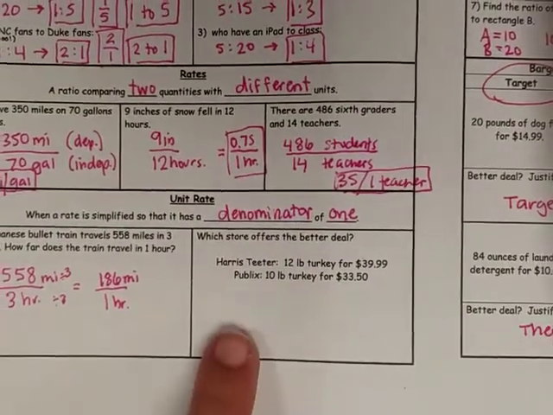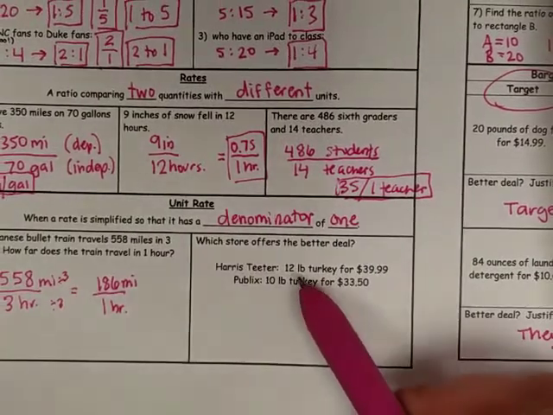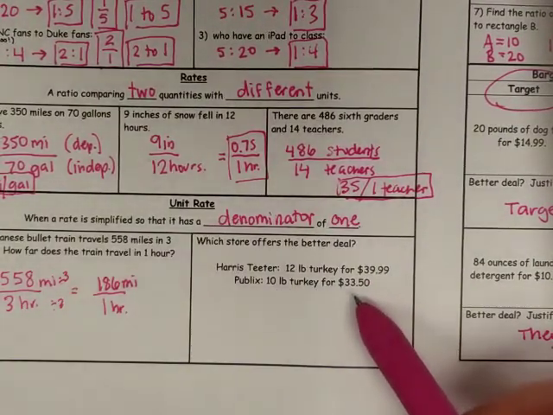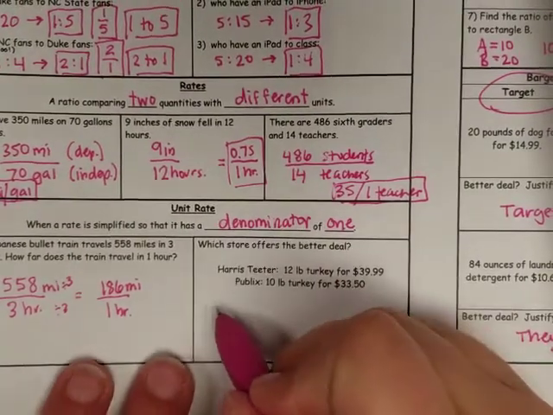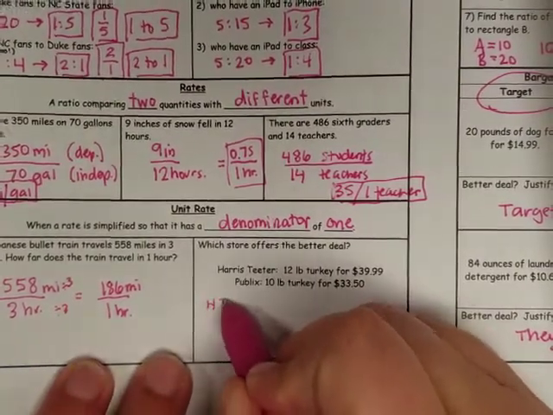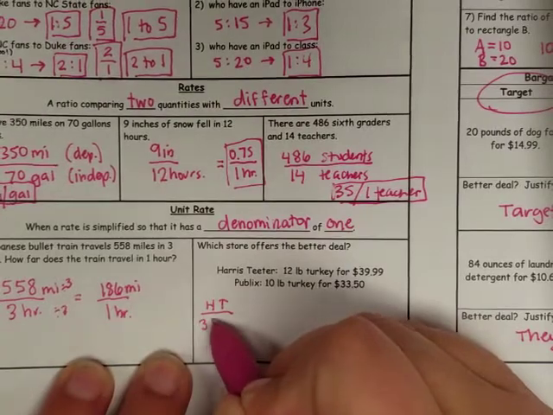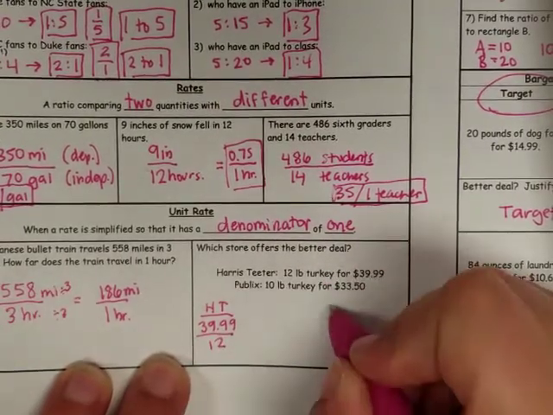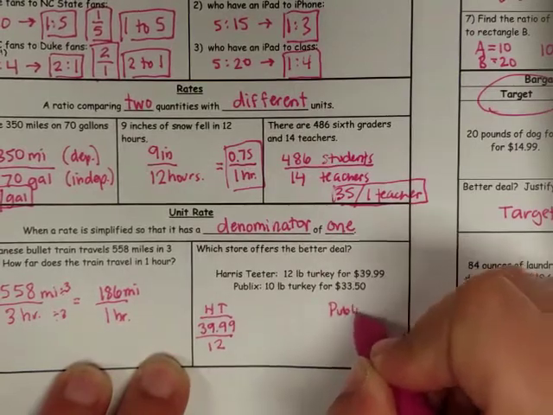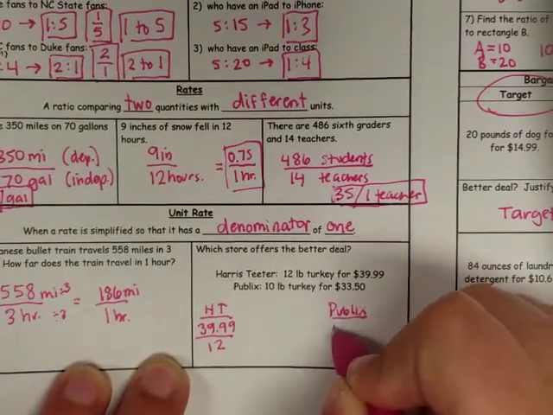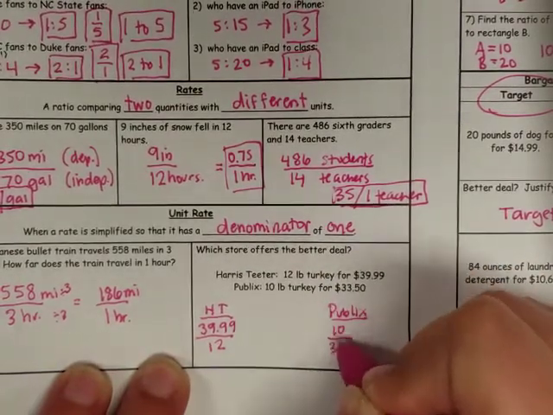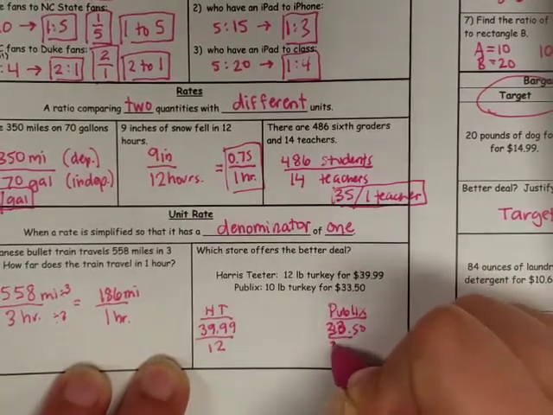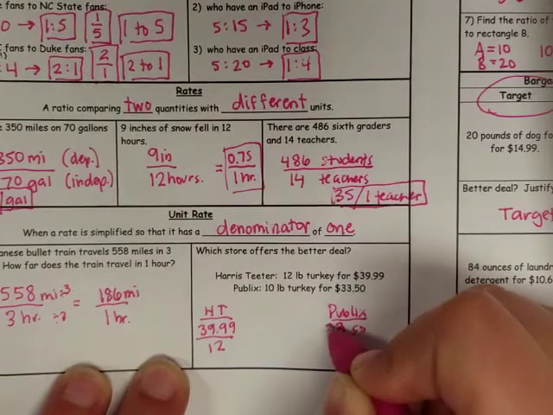All right, so which store offers the better deal? Harris Teeter has a 12-pound turkey for $39.99, and Publix has a 10-pound turkey for $33.50. So we're going to set up both scenarios. So Harris Teeter, we'll put right here. It's $39.99 for 12 pounds. And Publix is $33.50 for 10 pounds.